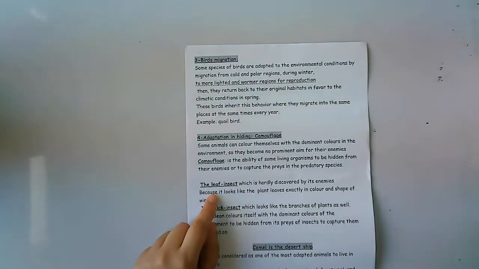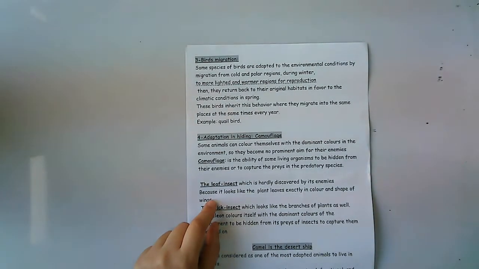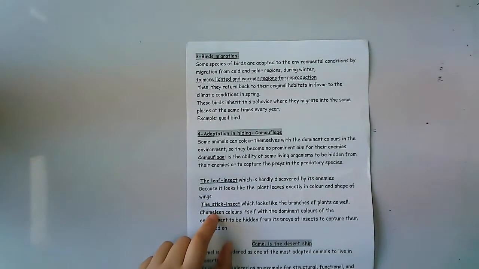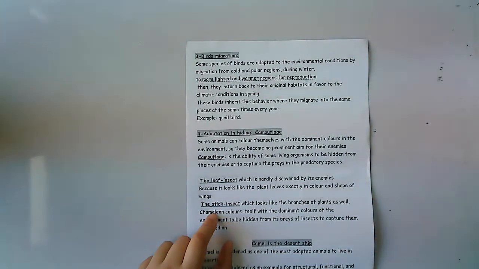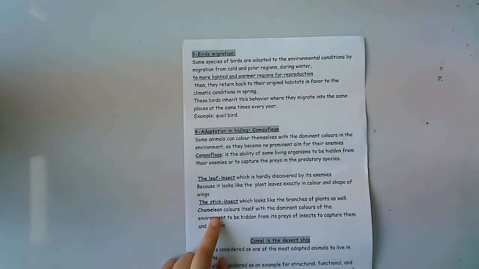For example, leaf insects. They are hardly discovered by their enemies because they look exactly like a plant leaf in the color and shape of the wings, and this is a structural adaptation. The stick insect is hardly discovered by its enemies because it looks like the branch of a plant. The chameleon colors itself with the dominant color of the environment to hide from its prey of insects, to capture them and feed on them.